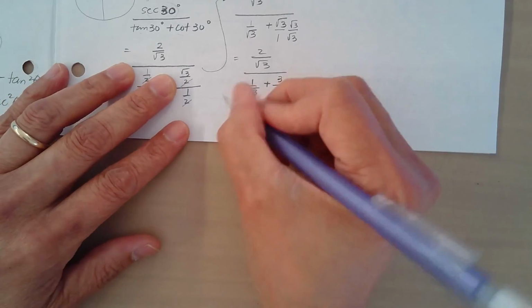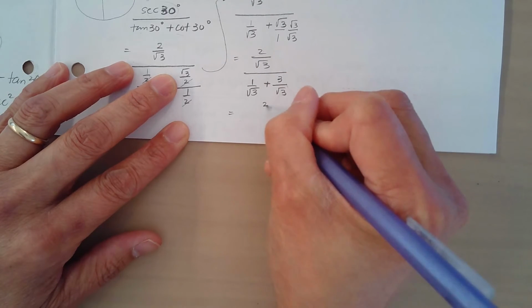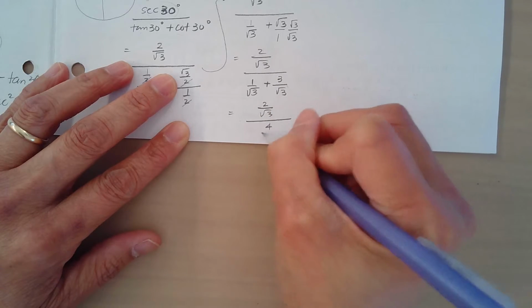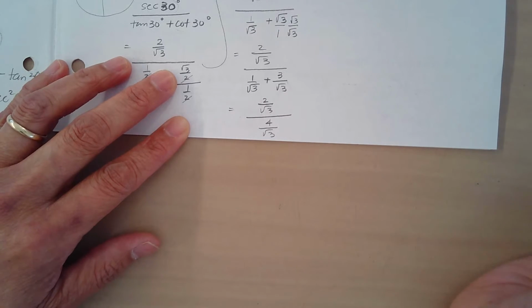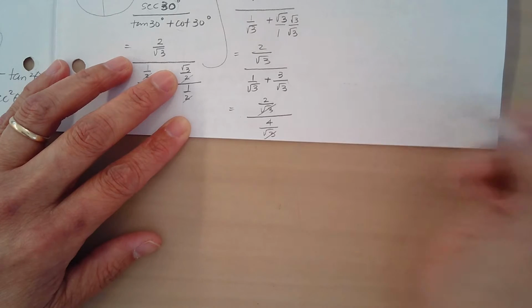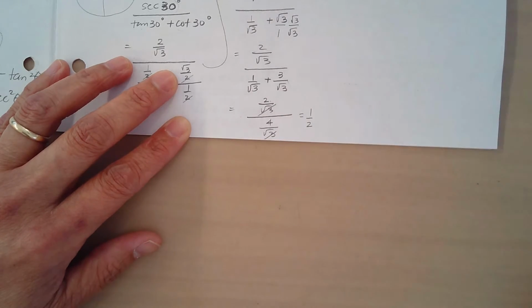Okay, what's next? That's going to be 2 root 3 over 4 root of 3. And then the root of 3's cancel. You're left with 2/4, which is a half.